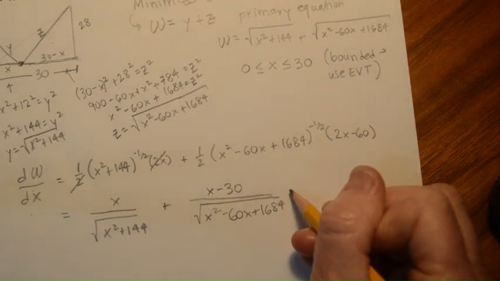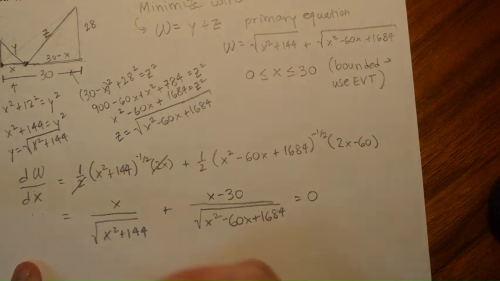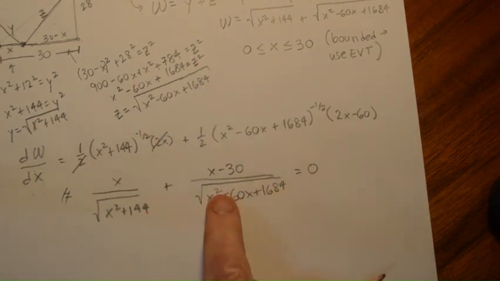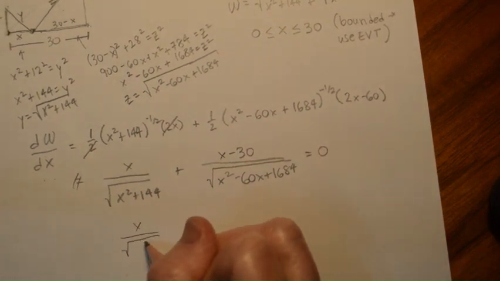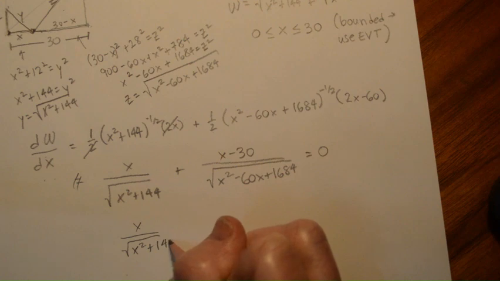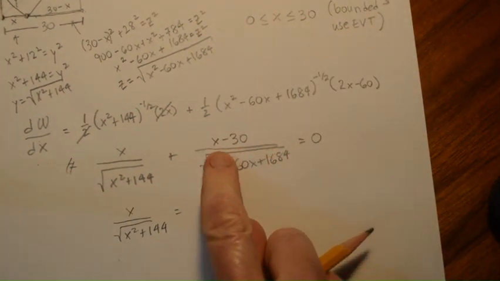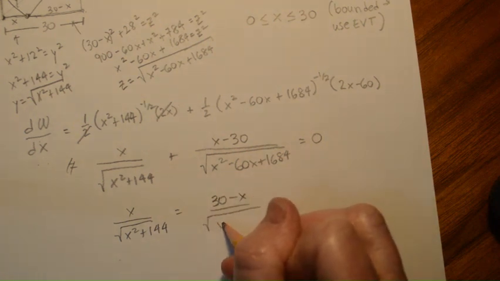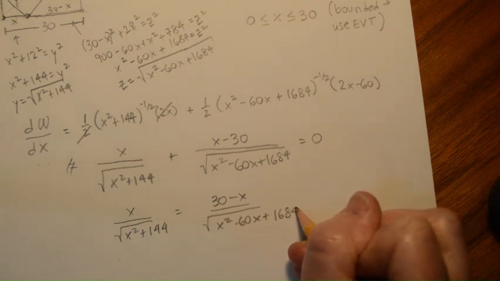And then again, because I'm trying to find the critical numbers here, I'm going to set this equal to 0. All right, so we don't really need that anymore. And now this is what I was saying. We're just going to move this over to the other side. So we end up with x over square root of x squared plus 144 equals, this is going to become negative, so I'm going to write it as 30 minus x over square root of x squared minus 60x plus 1684.